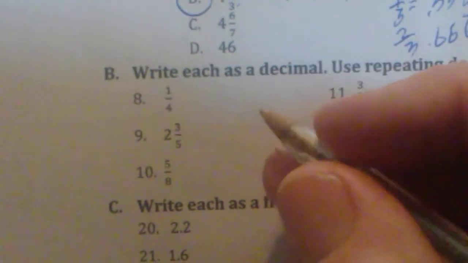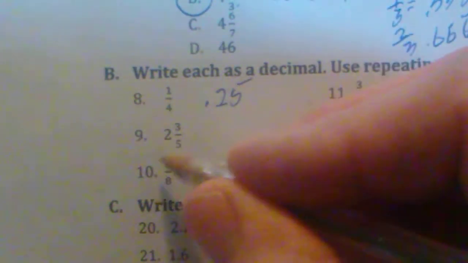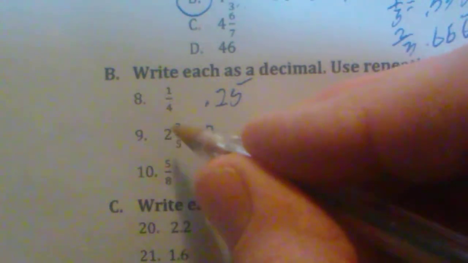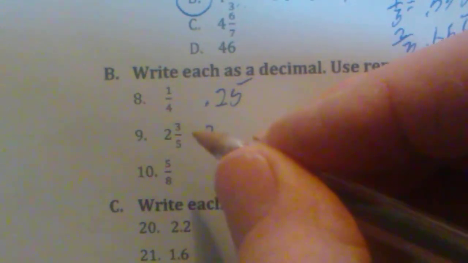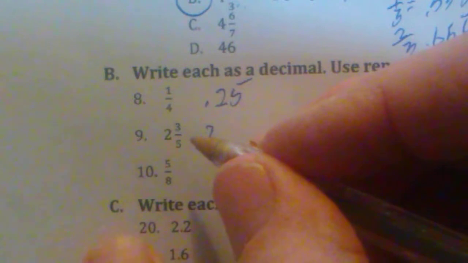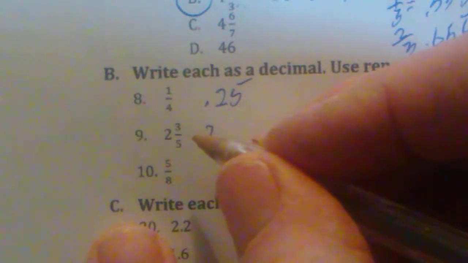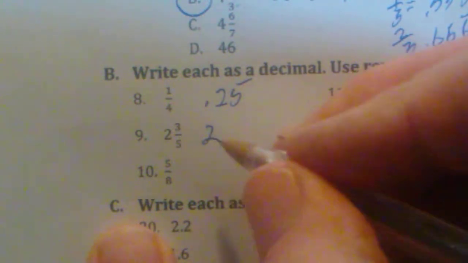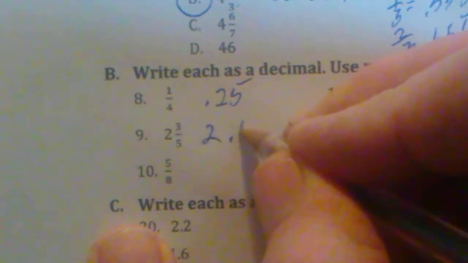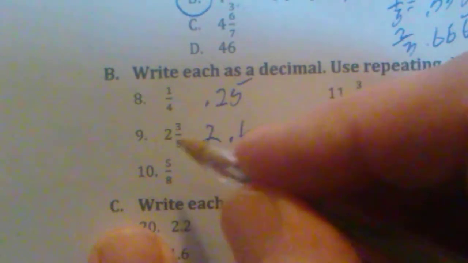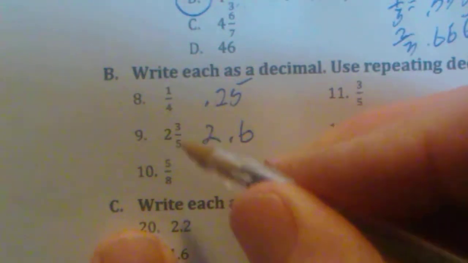What's 1/4? Think of money. This is also called 1/4, 0.25. 3/5, you might know your fifths. 1/5 is 0.2, so 2/5 is 0.4, 3/5 is 0.6. That's your fifths. Okay, again, put it in your calculator.